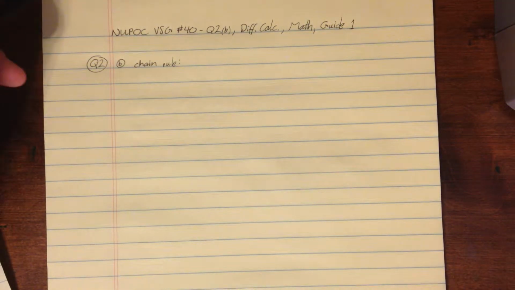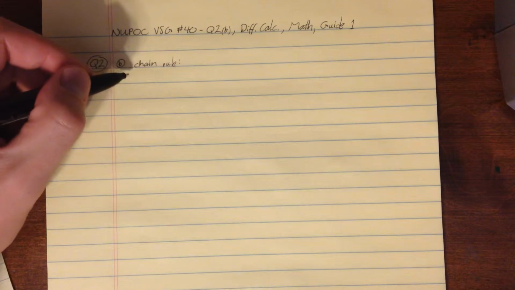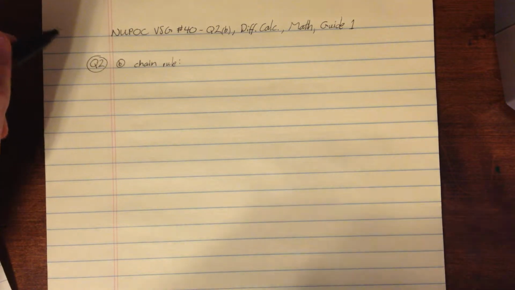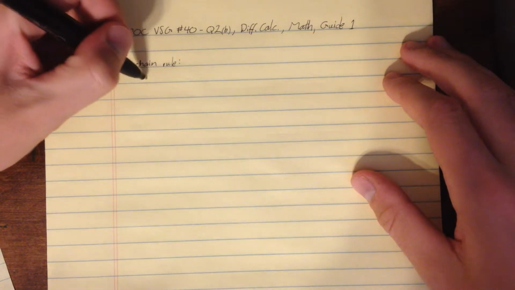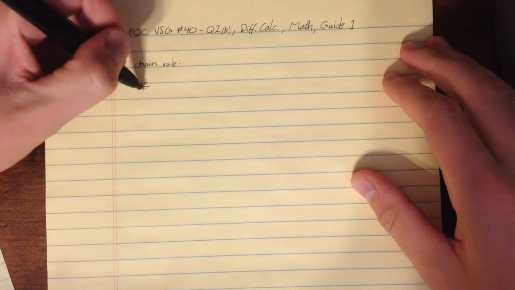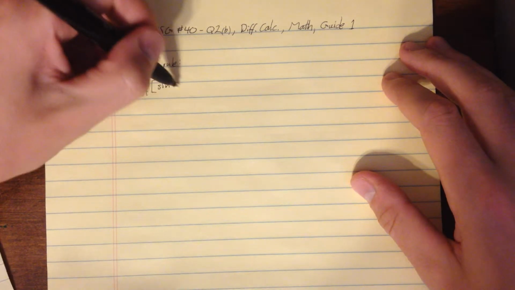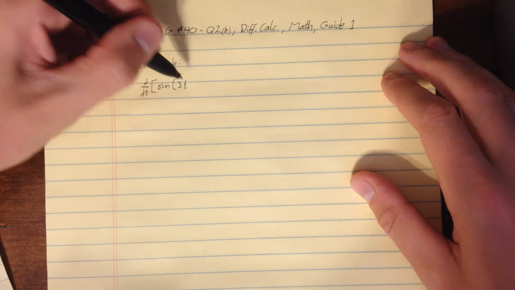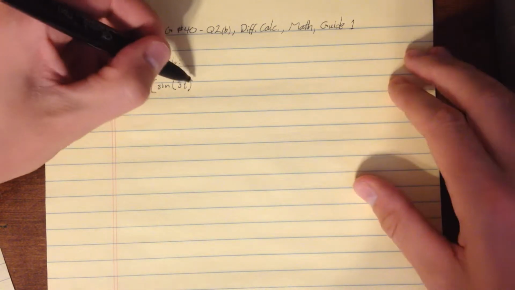Let's look at the second part of question 2 in the differential calc section of Guide 1, which just asks us to use the chain rule in differentiation. Let's take a look at a couple examples. Let's look at d dt of a trig function, something simple, sine 3t, or we could just say sine omega t, whatever.